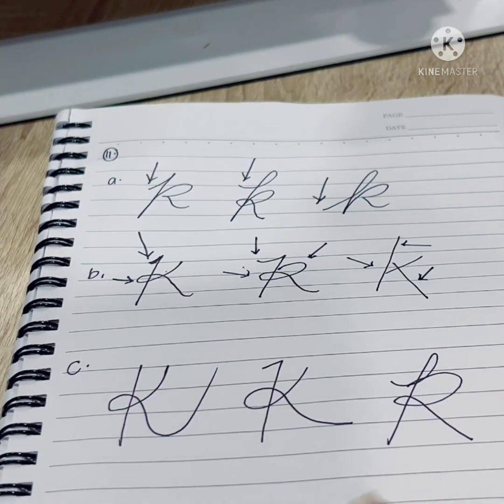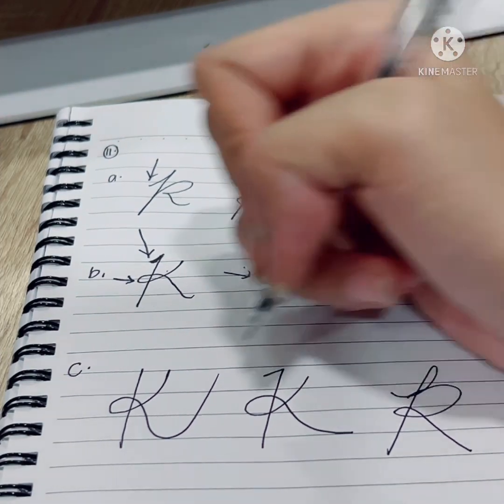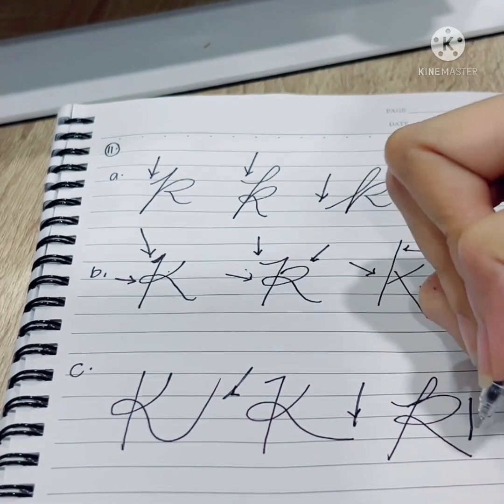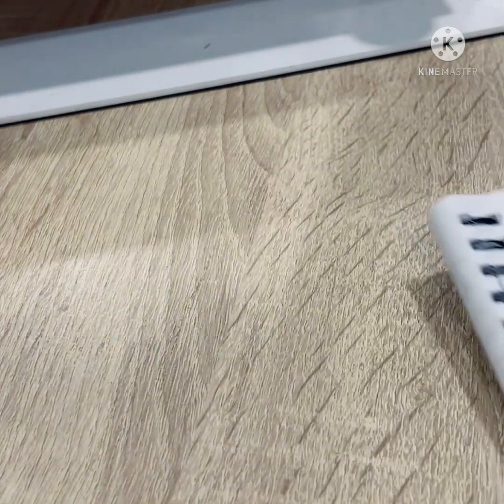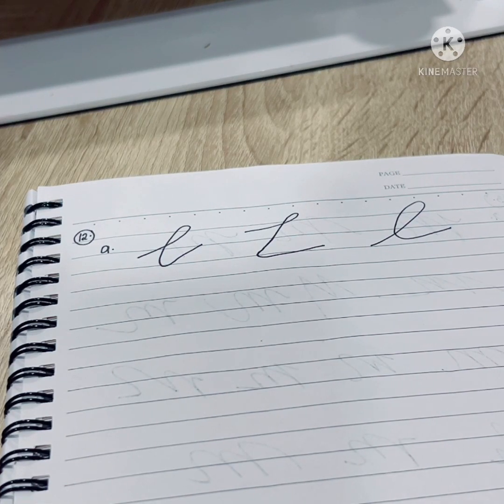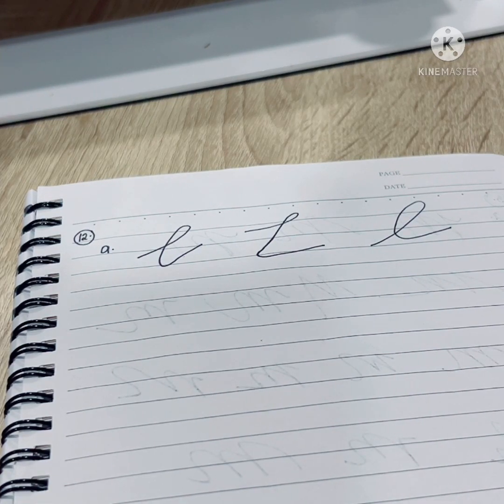C. Examine the final stroke in the usual way. Number 12. Examination of small letter l. Follow the procedure laid down in the case of small letter e.